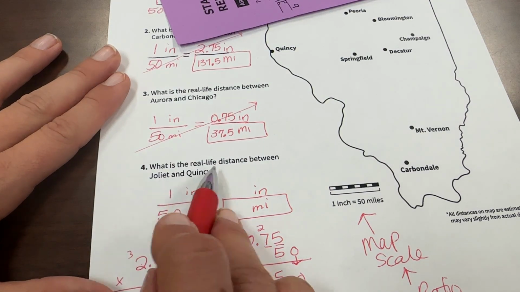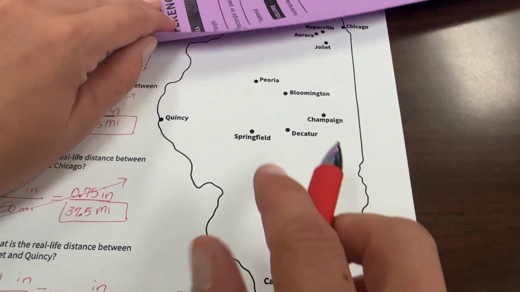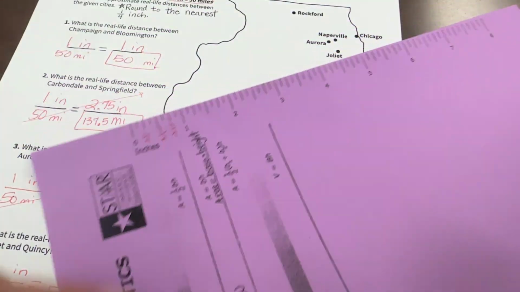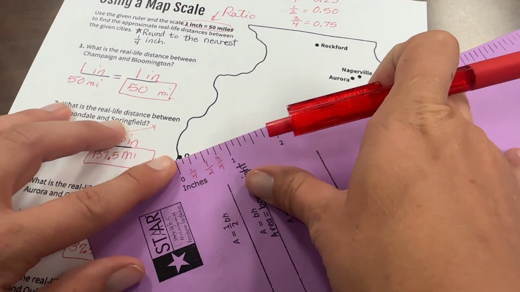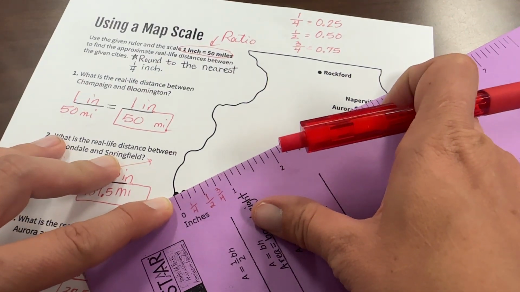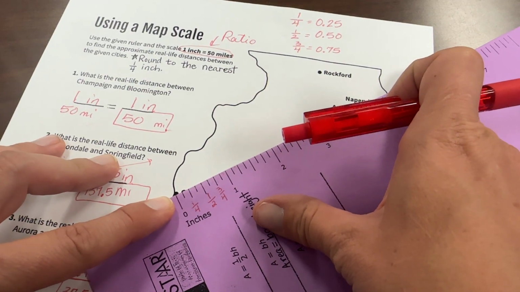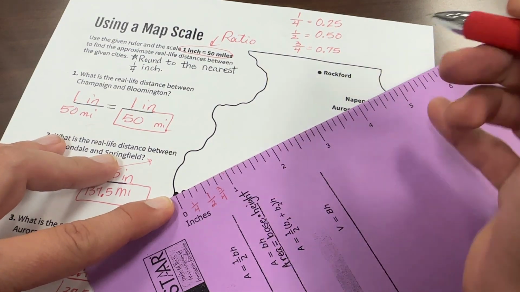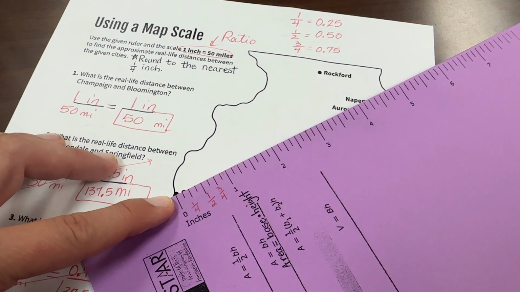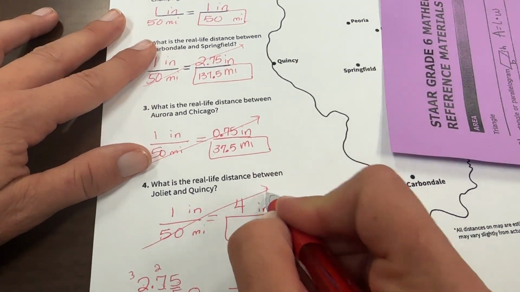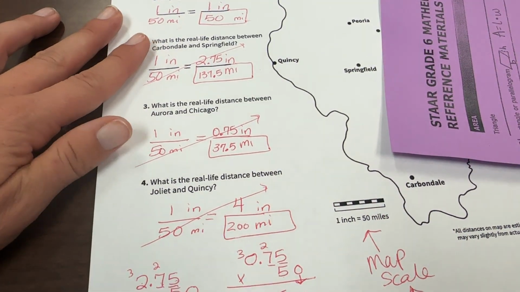Okay, Joliet and Quincy. So that's going to be here and here. So we're going to measure, making sure to put it right in the middle of the dot. And it's really close to 4. It's closer to 4 than it is to 4 1/4. So we're going to put 4 right here. We're going to cross multiply, and we're going to get 200 miles.